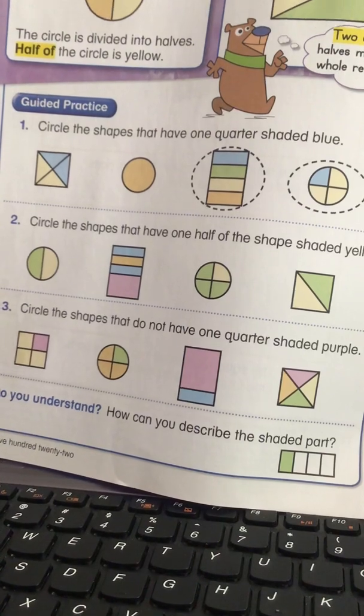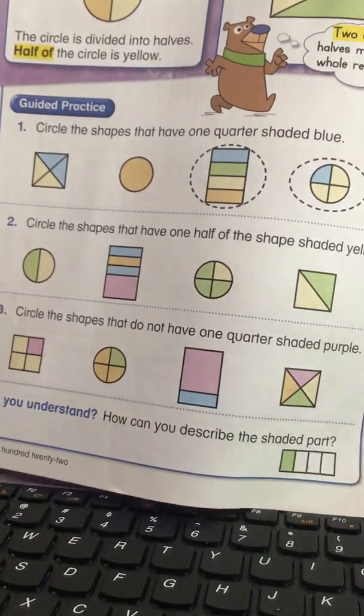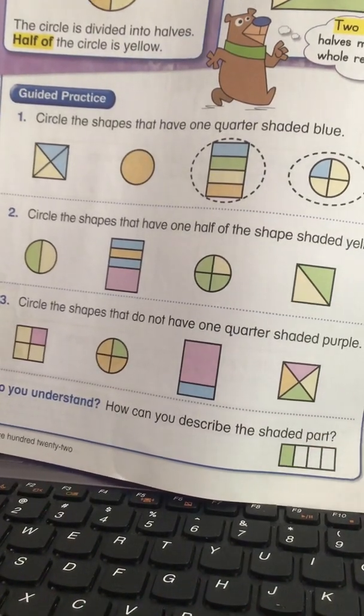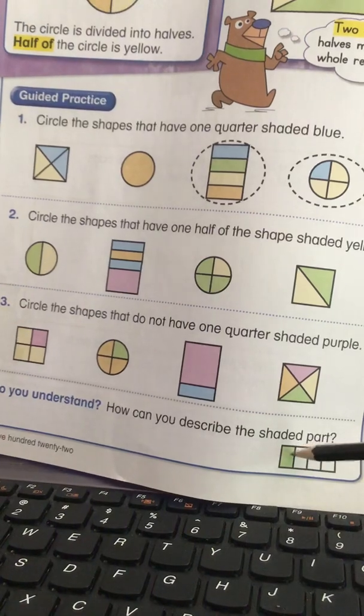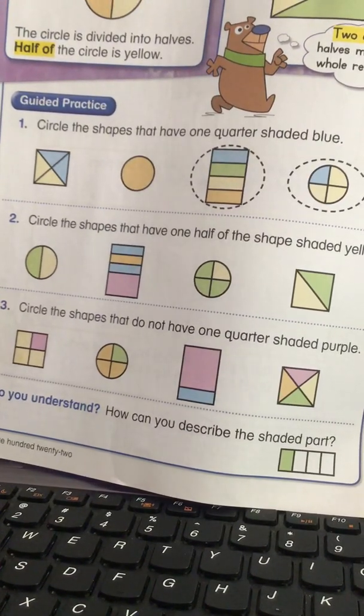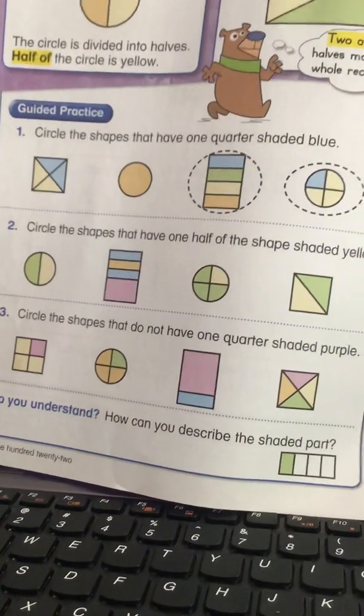Down at the bottom, how can you describe the shaded part? Shaded just means colored. Well, there's 1, 2, 3, 4. There's 4 equal parts. 1 part is colored. So I would say 1/4. It means the same thing, is colored. Go to the other side.